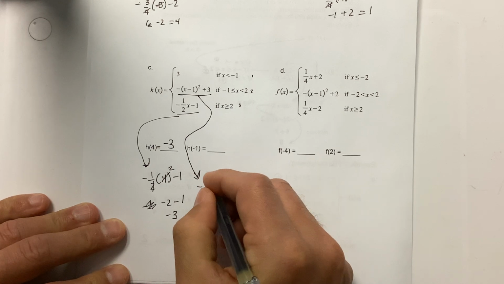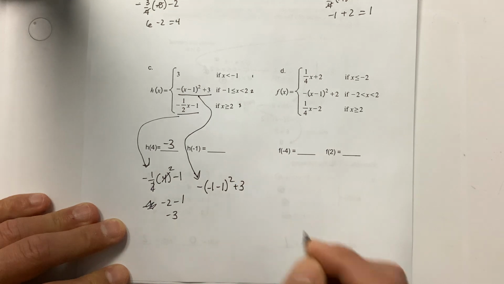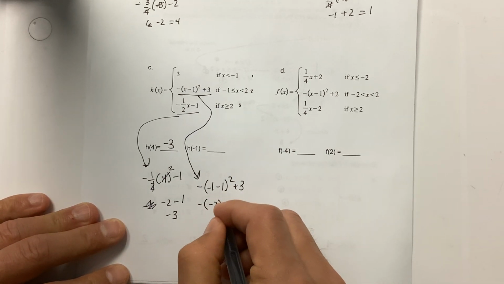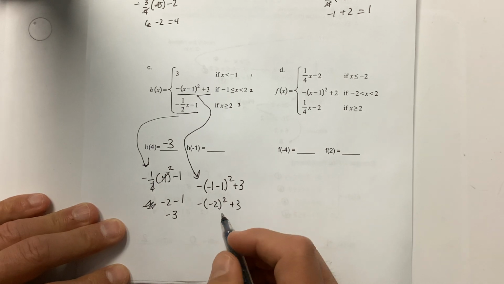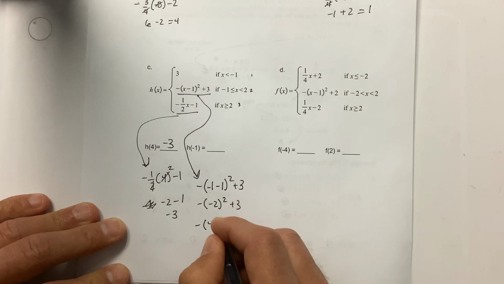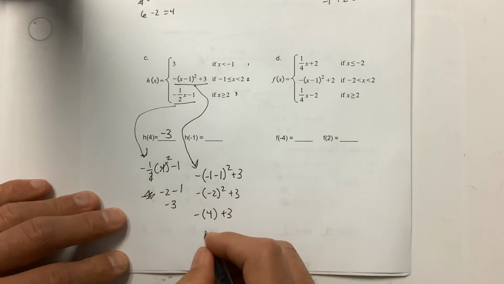Bring it down. So -1 minus 1 squared plus 3. -2 squared plus 3. We have to take the square first, so -4 plus 3 is -1.